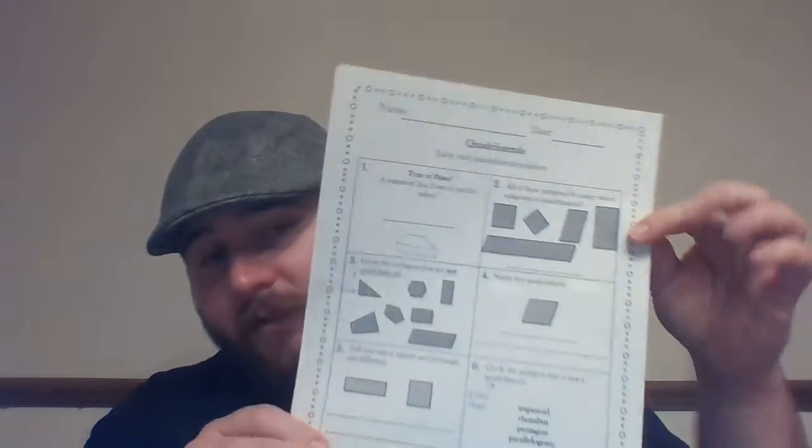If you want to use the touch math, I also have a video going over how to use touch math for that. The other one might look a little bit newer for you, so let's go over this page real quick. So this one's about quadrilaterals. So you're going to solve each problem. There's 6 problems. So the first one says true or false.